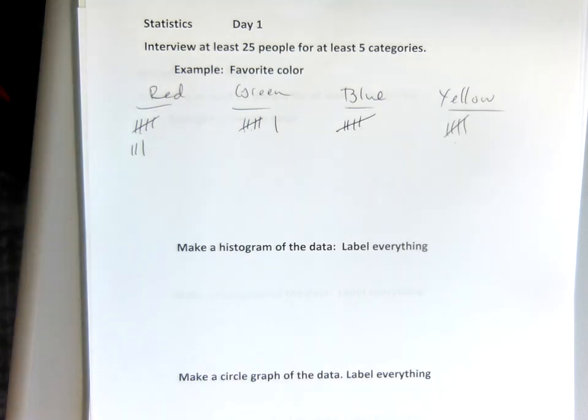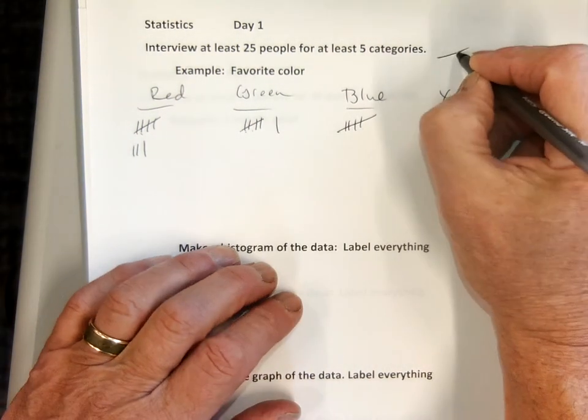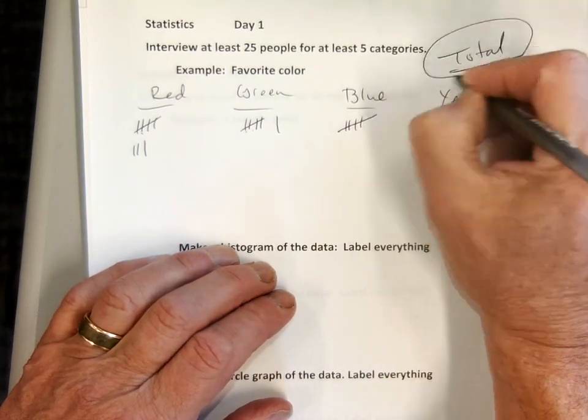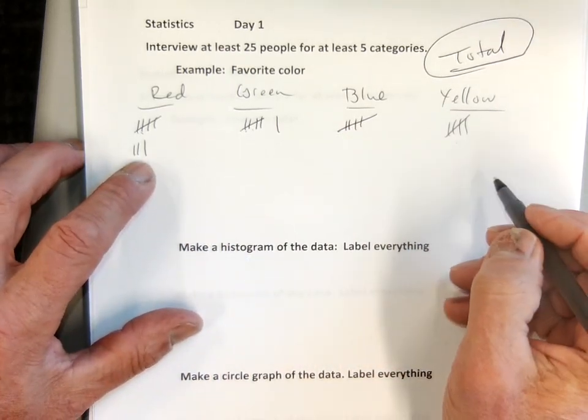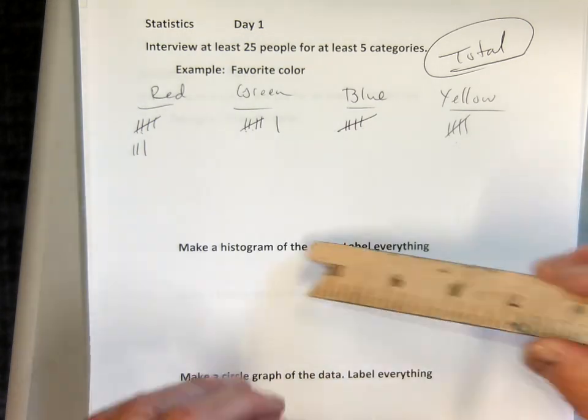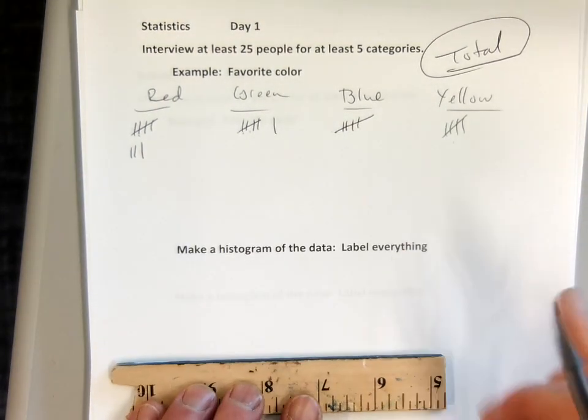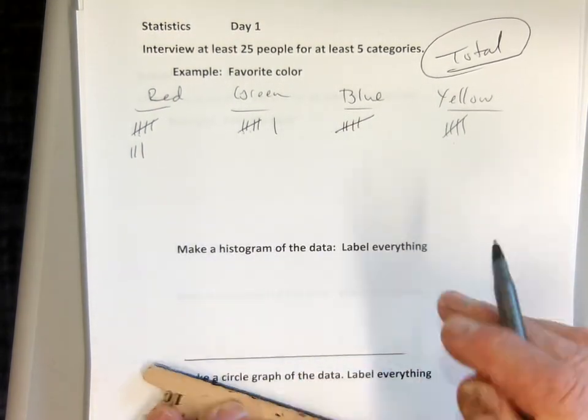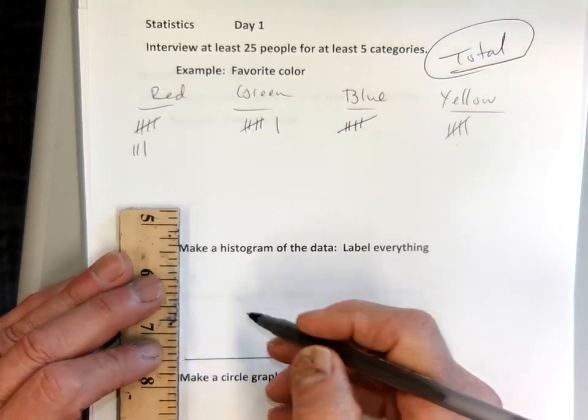So first of all, what I'll need is a total, okay? And what I have is a total of 25, right? So to make a histogram, this is pretty easy, and I want it to be neat. Everything's got to be neat. If you can't make it neat, I will be so disappointed in you, okay? So to do it neat, you're going to need a ruler, right, the whole bit.